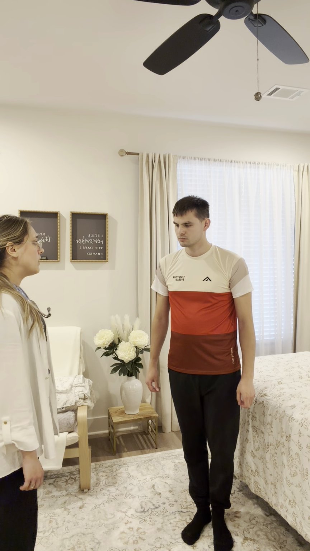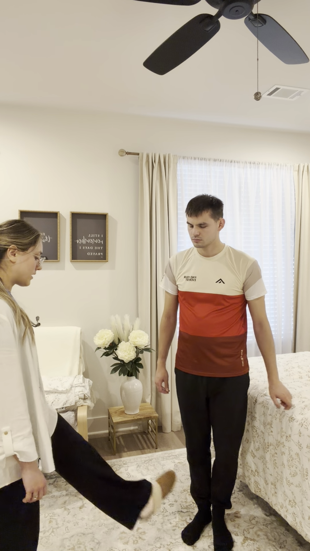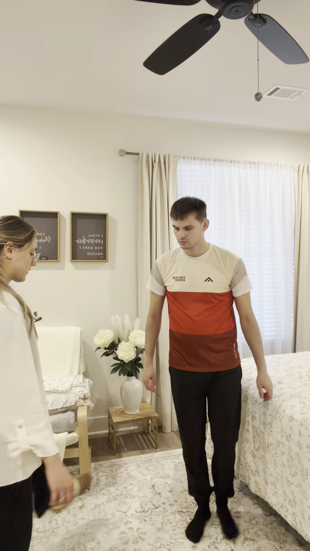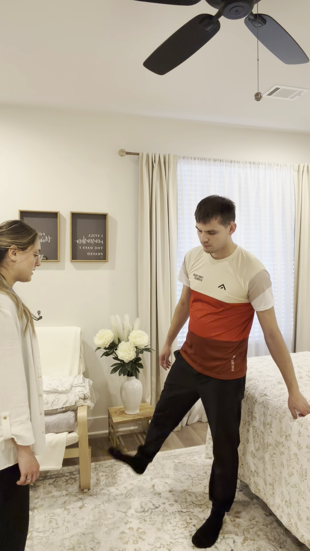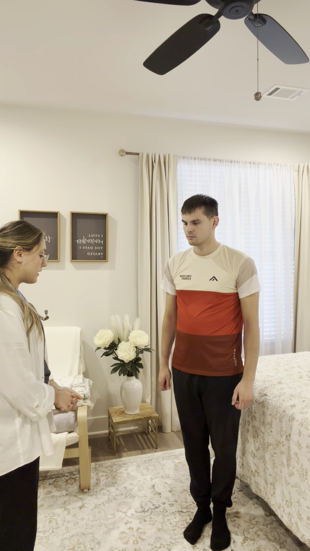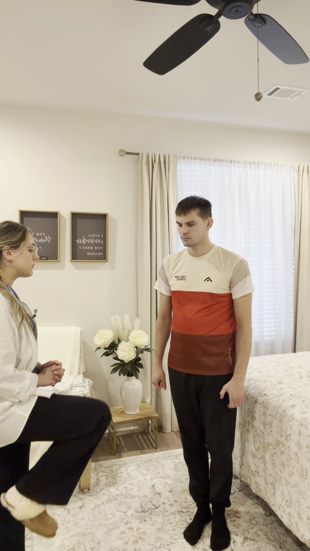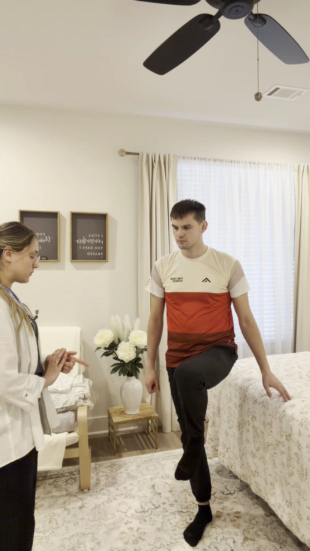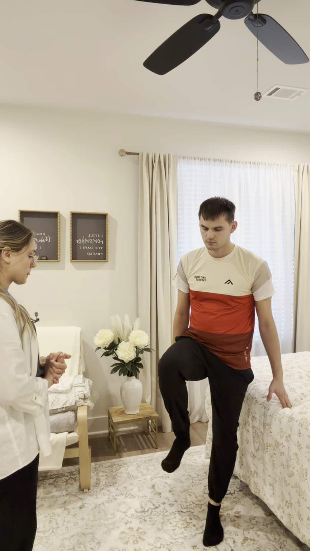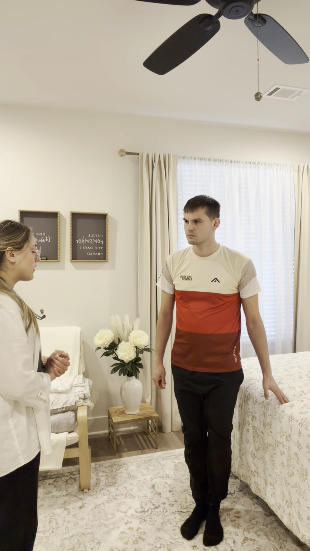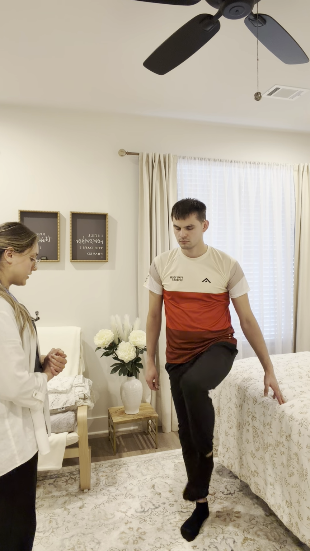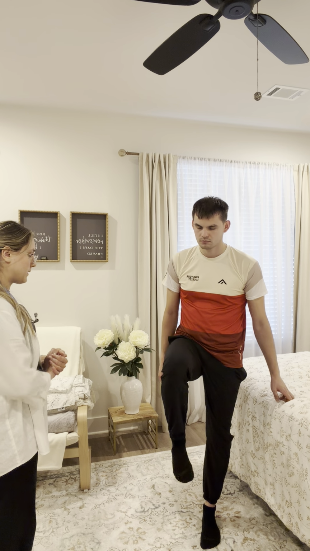And now bring your leg across the other way, sorry, across, yes, hip adduction. If you can flex your hip and rotate your foot outwards, external rotation of the hip. Okay, and now do the opposite, rotate your foot inwards, internal rotation of the hip.